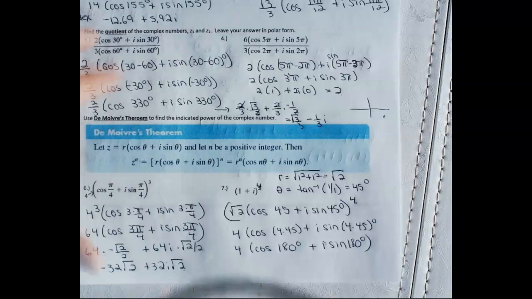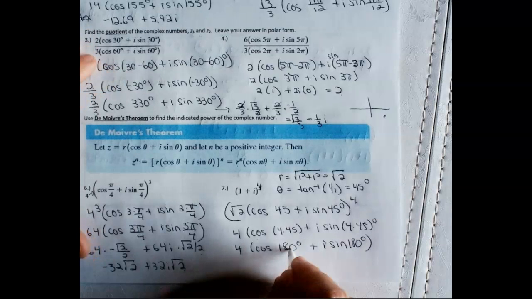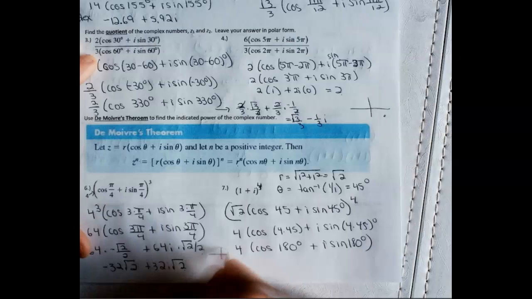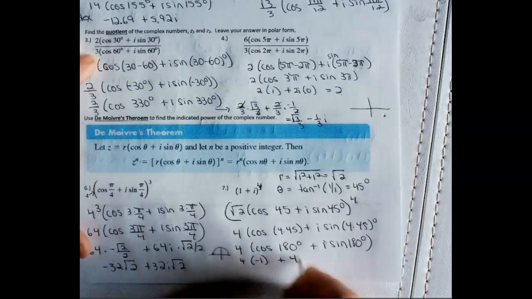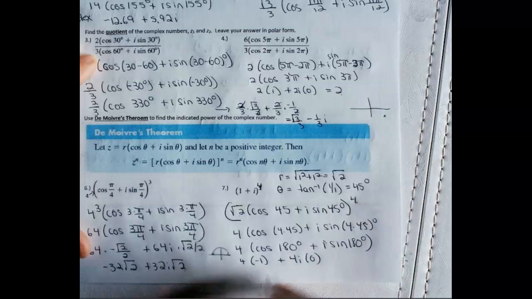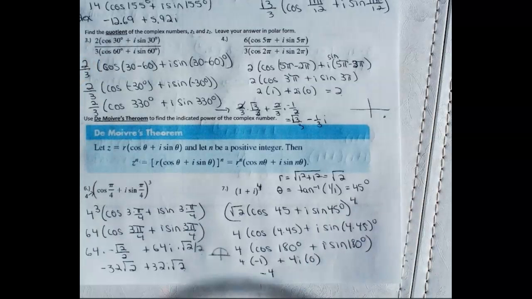And again, if we wanted to simplify it, cosine of 180 degrees would be negative 1, and the sine of 180 degrees would be 0, so we finally end up with negative 4.